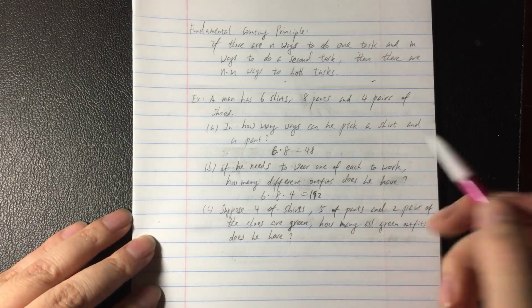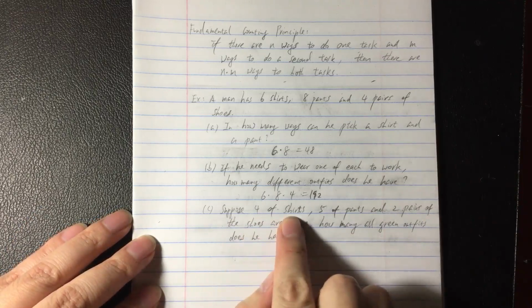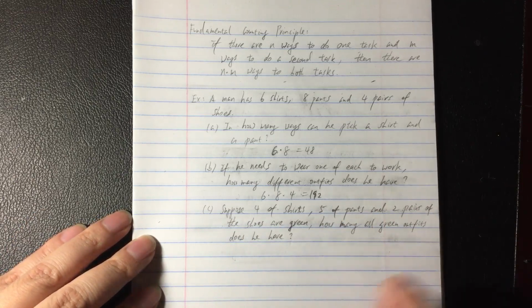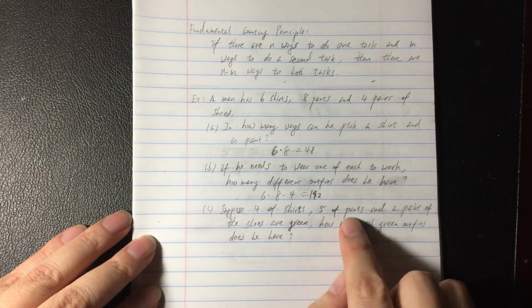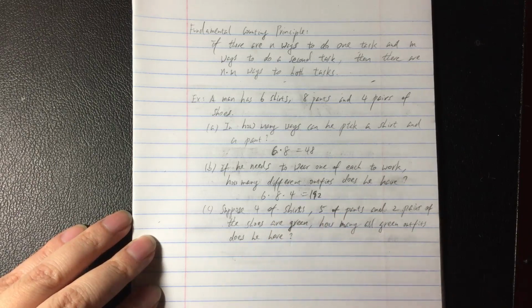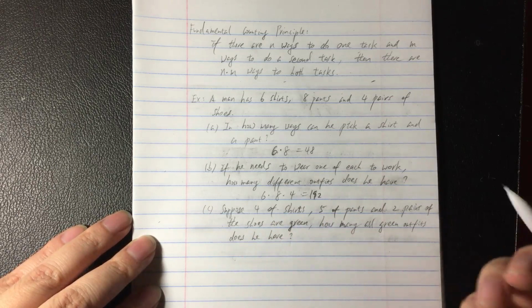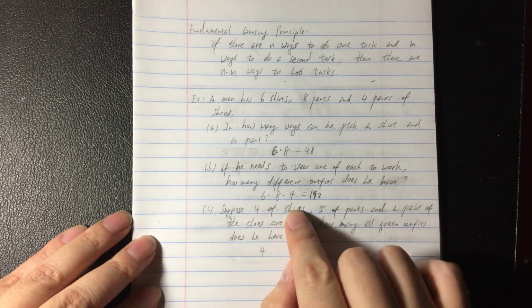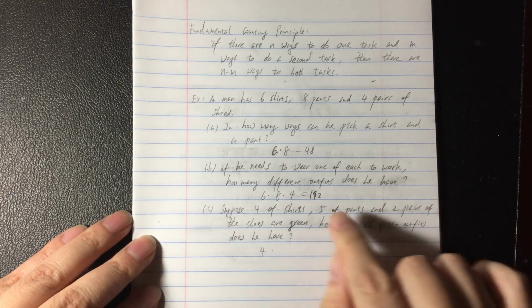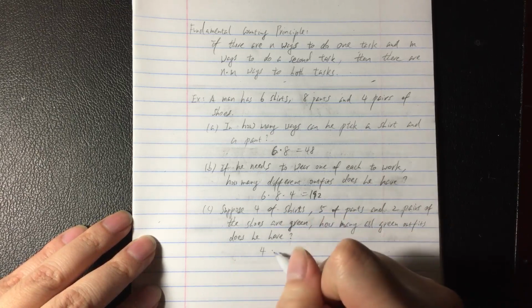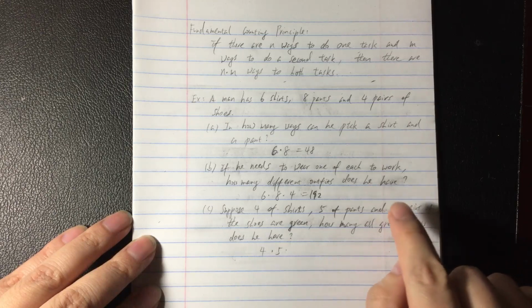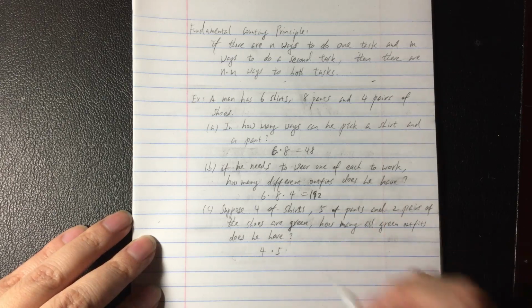All green outfit means he only chooses green shirt, green pants, and green shoes. For an outfit, he must pick a shirt, a pant, and a pair of shoes. So by counting principle, he has 4 ways to pick a green shirt, 5 ways to pick a green pant, and 2 ways to pick a pair of green shoes.